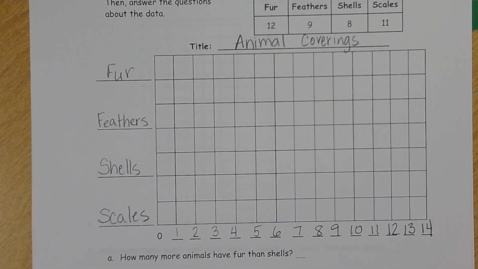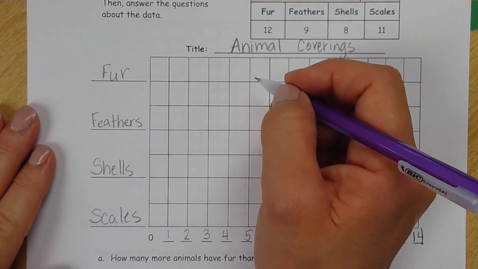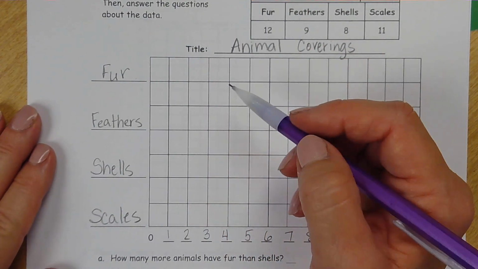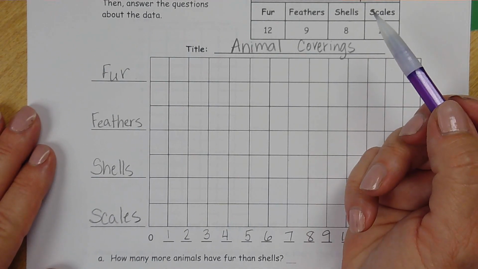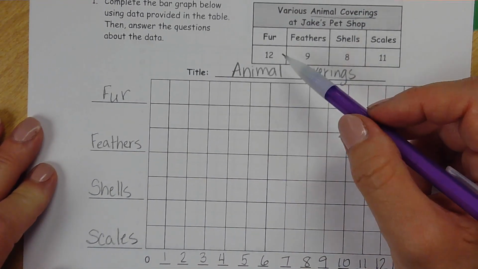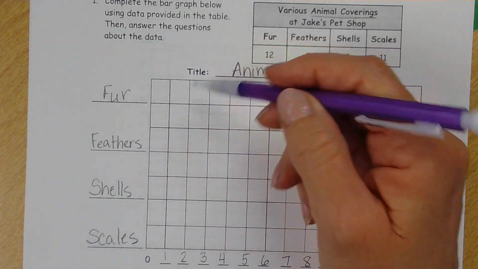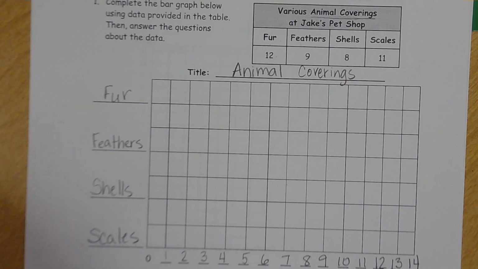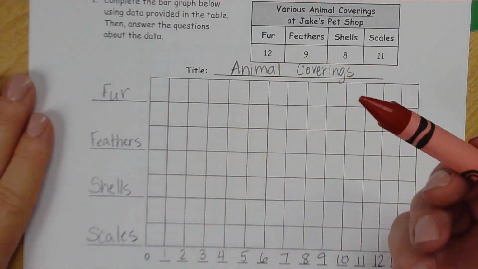Okay. So for a bar graph, differently from the picture graph, we're not drawing a picture in the boxes. We are going to actually shade in a box for each animal that has that particular covering. So how many of the animals at Jake's Pet Shop have fur? There are 12. Now you can do this with your pencil if you like. It might be just as easy or easier to do it with a crayon. You don't need to do a different color for every graph. For each category, you can do the same color.